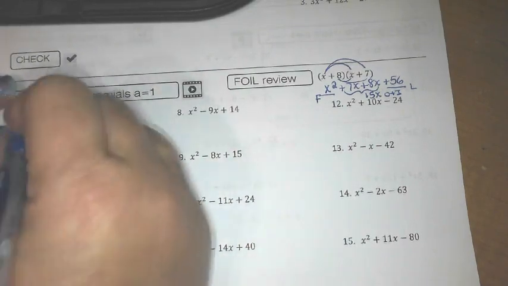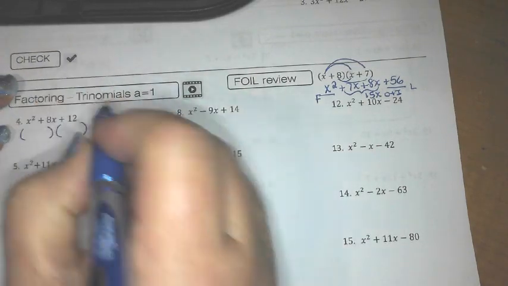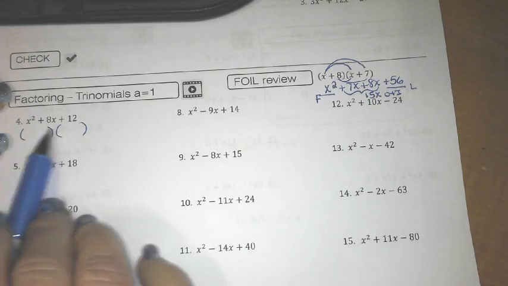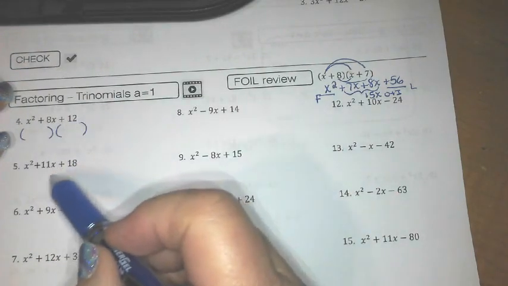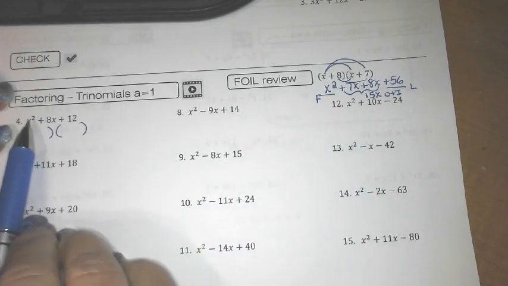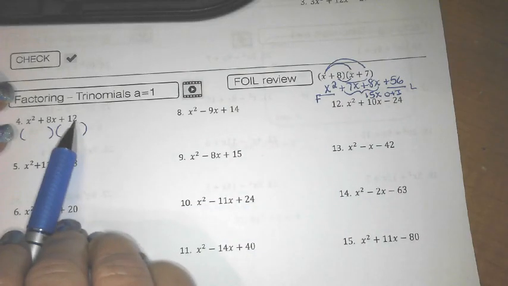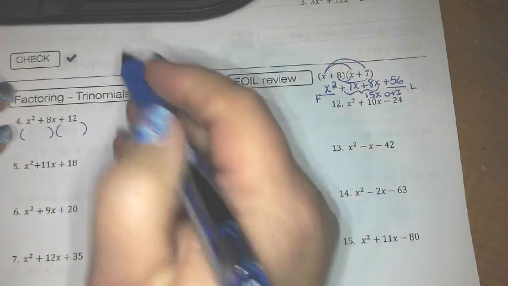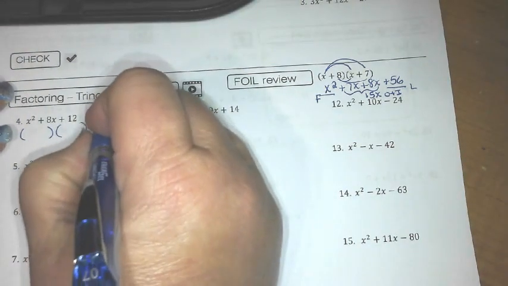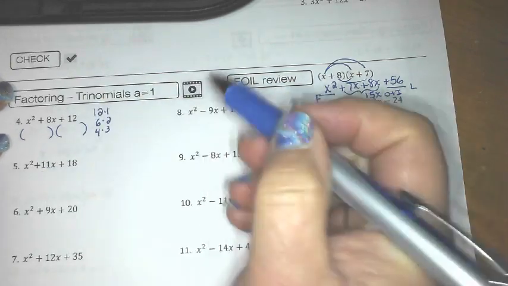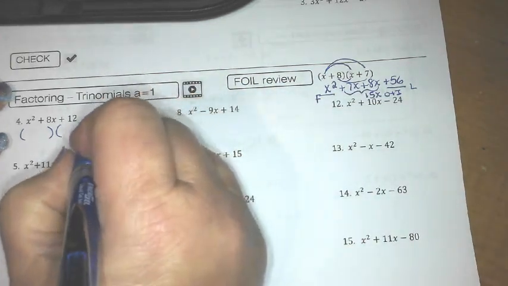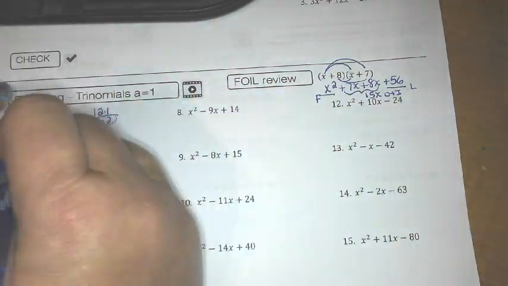Notice there's no GCF in any of these. I did that on purpose. So we're going to start with this first column. All the signs are plus plus, and you're going to see a pattern here. I need factors of 12 that are going to add up to 8. So I'm going to list the factors of 12 if you can't think of them, and find the ones that add up to 8. And that's going to be a 6 and a 2.